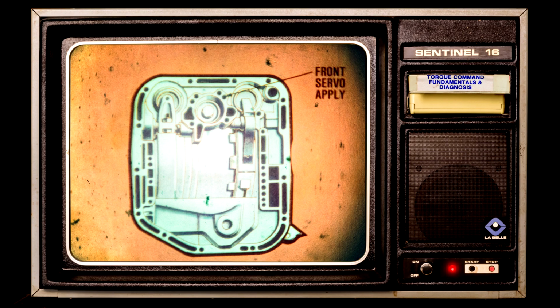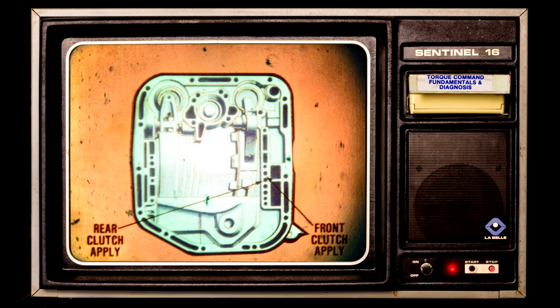When air pressure is introduced in the front servo apply passage, the servo rod should extend and tighten the front band. Again, spring tension releases the servo when air pressure is removed. Front or rear clutch apply is checked in the same manner. As air pressure is introduced to the clutch passage, place 2 fingers on the clutch drum. Movement of the piston can be felt, and a soft thud may be heard as the clutch applies. And that's all there is to the air tests.